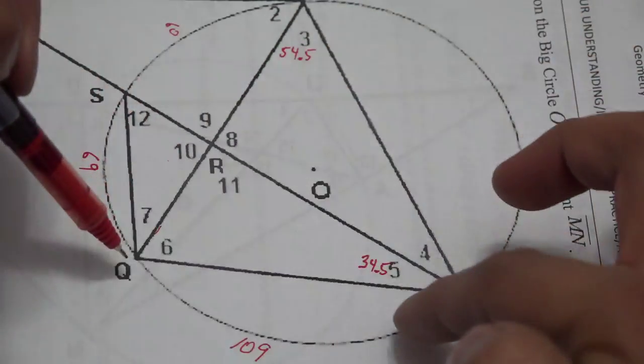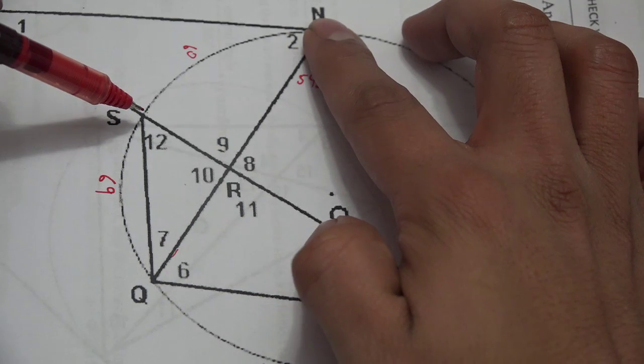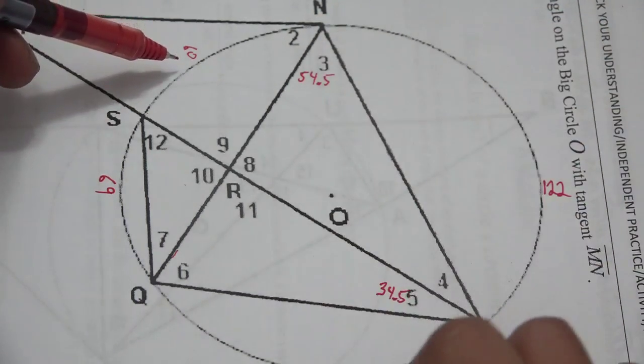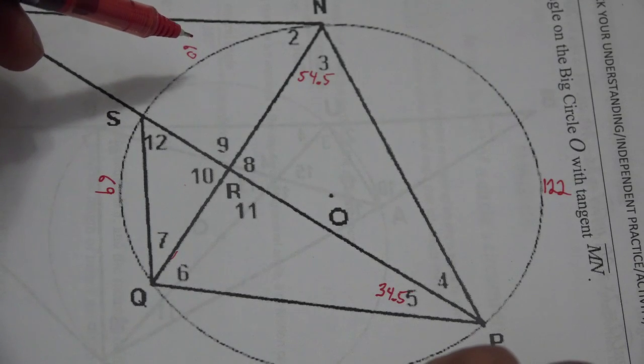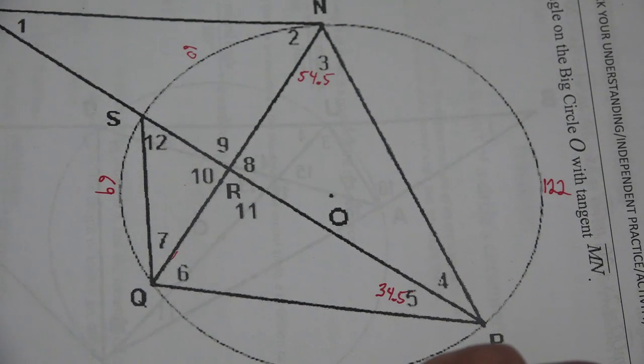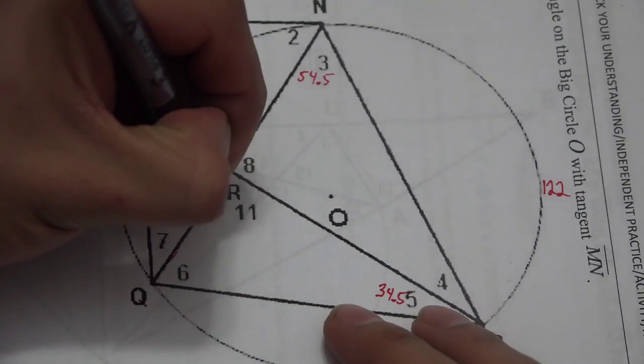So 109 and angle 60. So I'm going to have 169, because the intersection is inside, I have to add the arcs, correct? So I get 109 plus 60, that's 169, divided by 2, and that is 84.5. So angle 11 is 84.5.